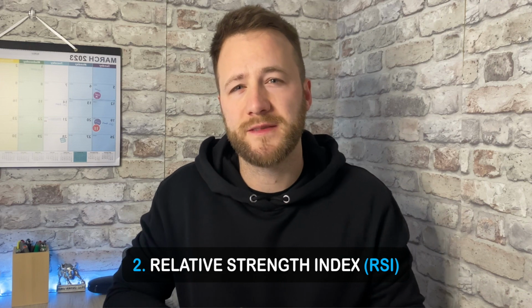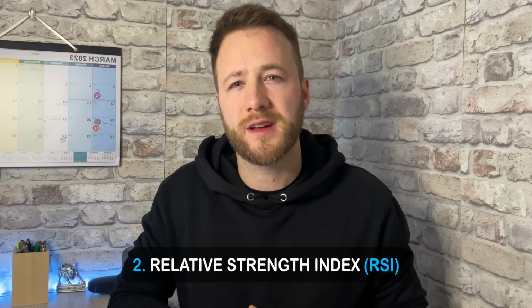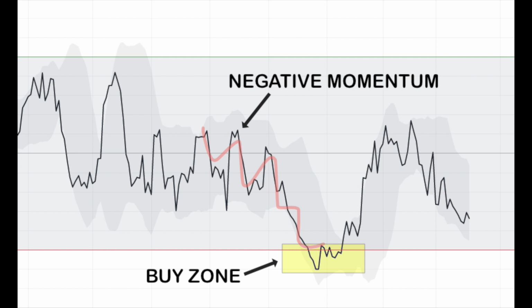Moving on from that, we have number 2, which is RSI, which is Relative Strength Index. Now as a trader, you use this more for momentum, at least in my opinion. So if a stock is going down, you'll see that the momentum of that stock will be going down, and then it will reach kind of lows of that 25-30 range, and that's kind of when you want to consider buying it. But obviously, as I say, it's more of a momentum indicator.